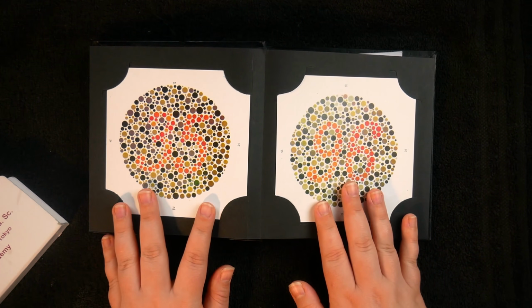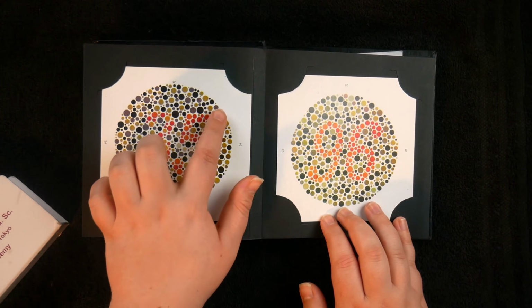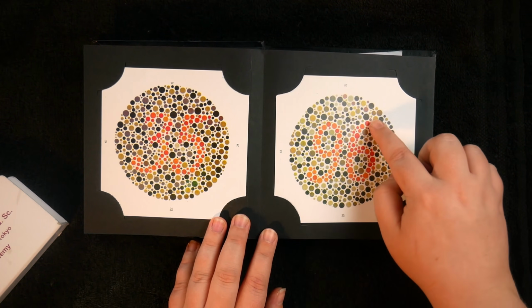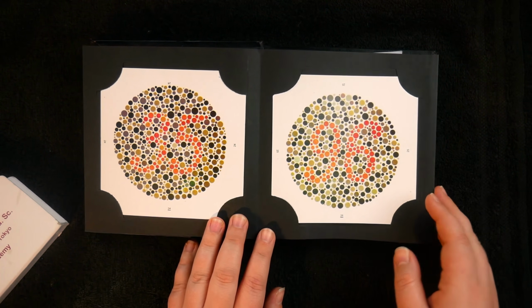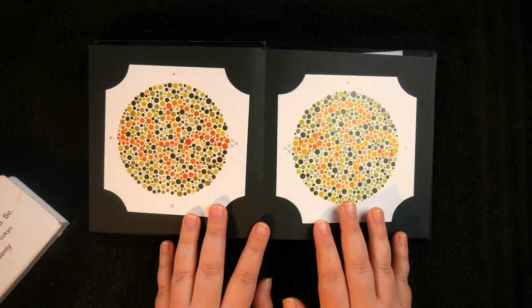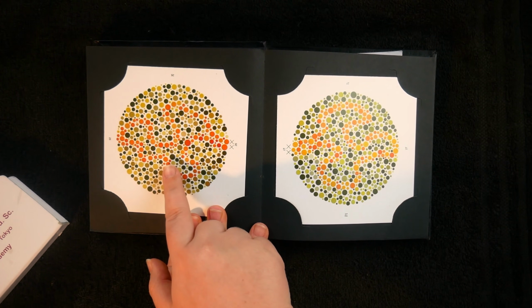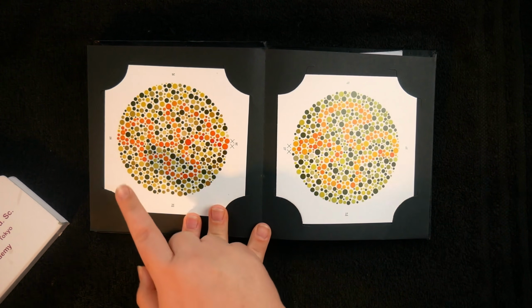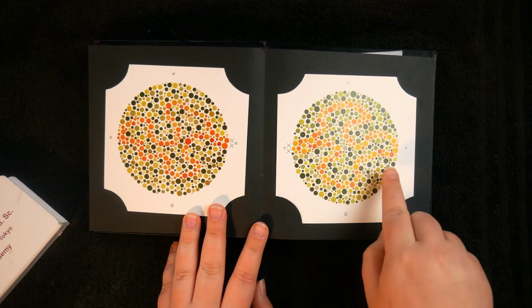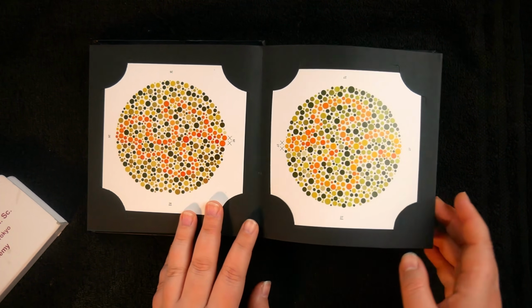What about these? 35, 96. Excellent. What about these? Very good. What color are the paths on here? Orange, yep. And what color is the background on this one? Green.